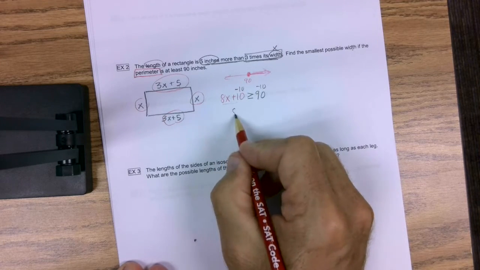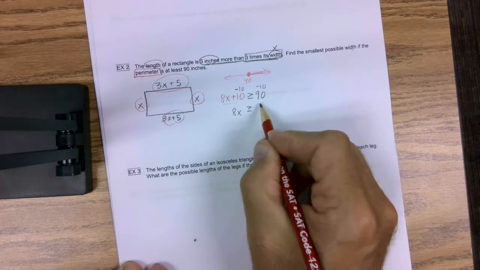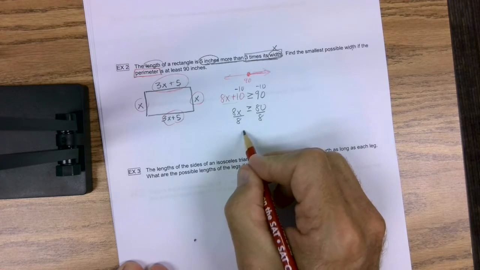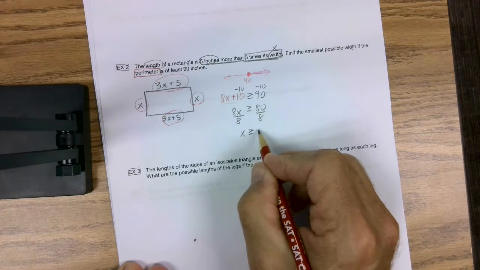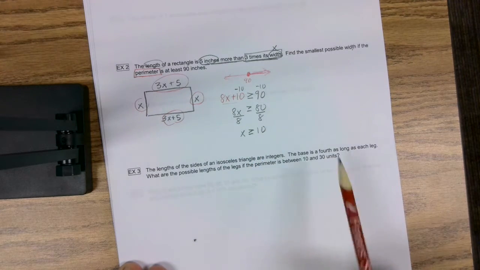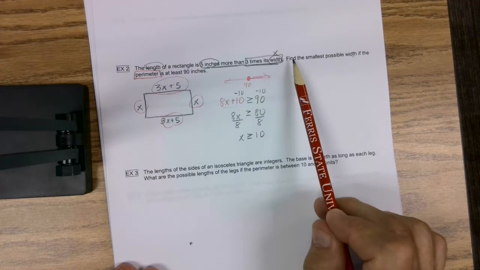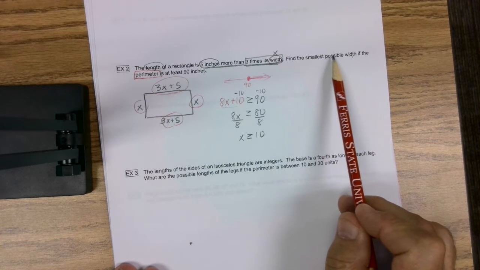Subtract 10 from both sides. So I get 8x is greater than or equal to 80. Divide by 8, divide by 8. I get x is greater than or equal to 10. And now let's go back to the question. Very important you go back to the question with this stuff. It says find the smallest possible width.